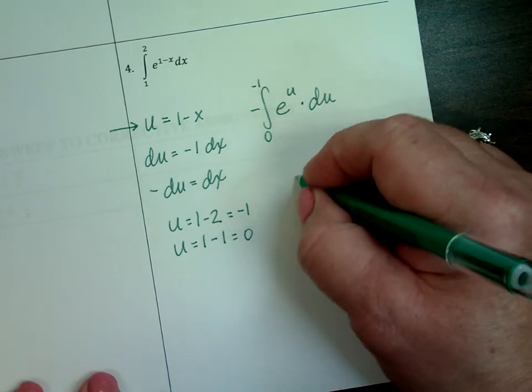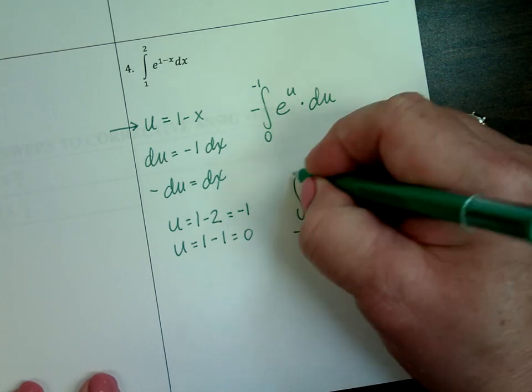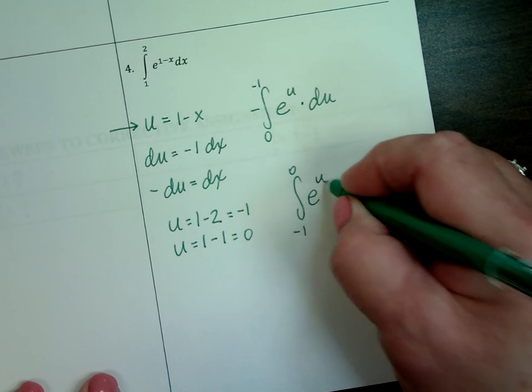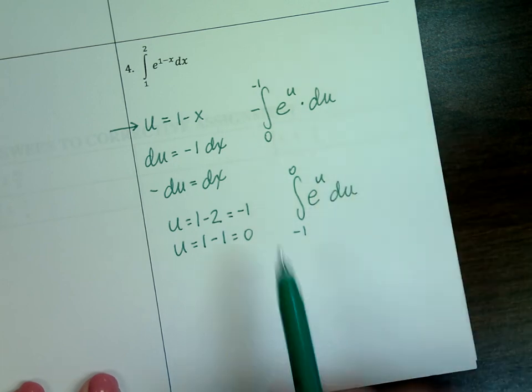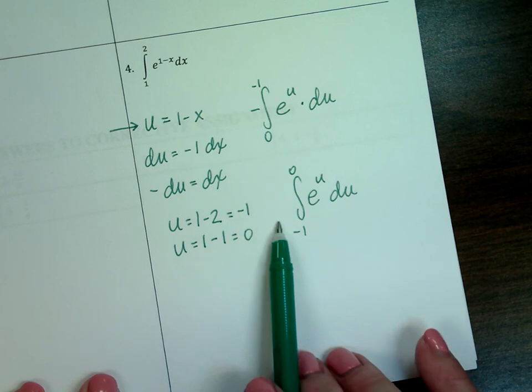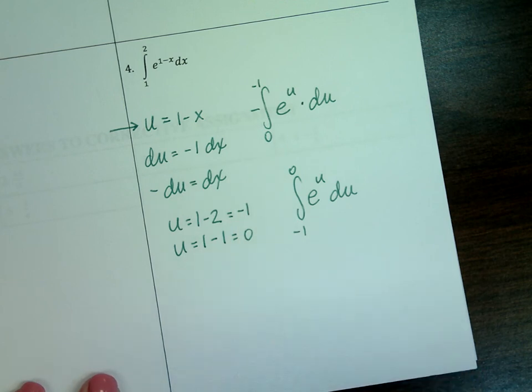I'm going negative 1 to 0, provided that I make a negative in my integral. But I already have a negative out there. Now they become positive, and I'm golden. Flip and take away the negative. Very good, Olivia. Okay. So let's finish it out.